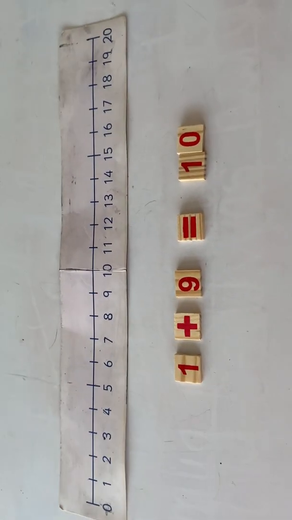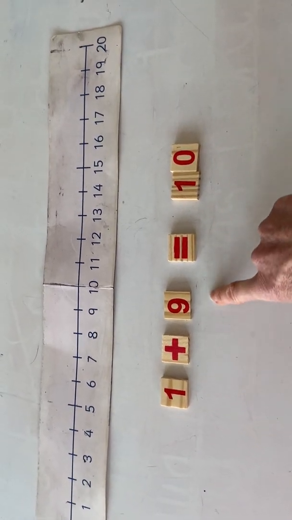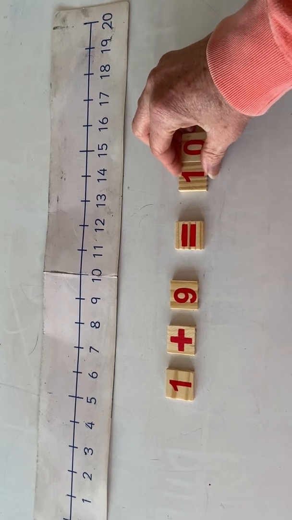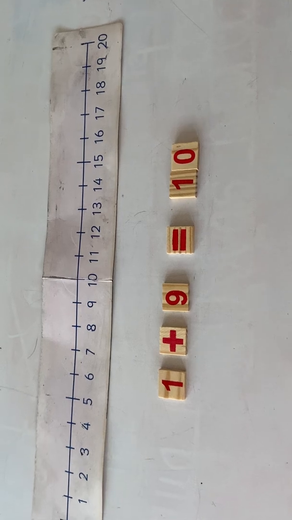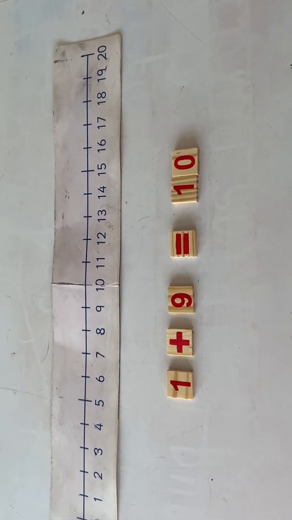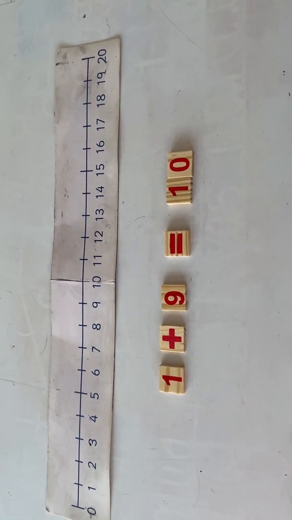Now, one of your activities is to write down, using a number sentence, all the different ways to make 10. But you've got to do it in a number sentence. So we know that 1 add 9 makes 10. What else makes 10? Which other numbers make 10?